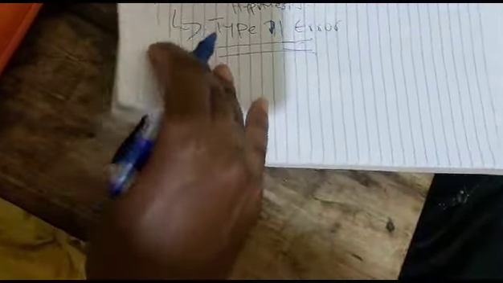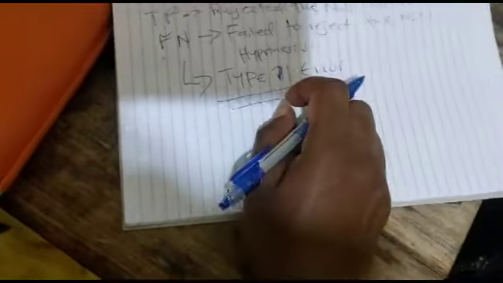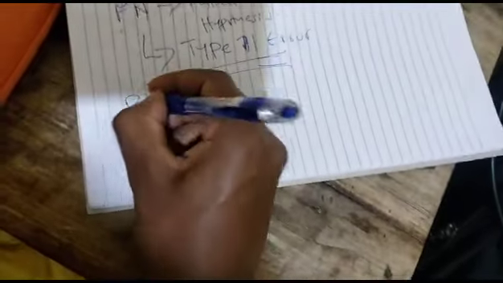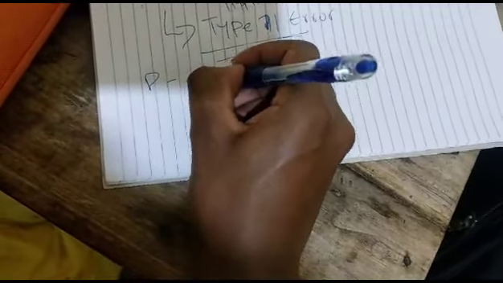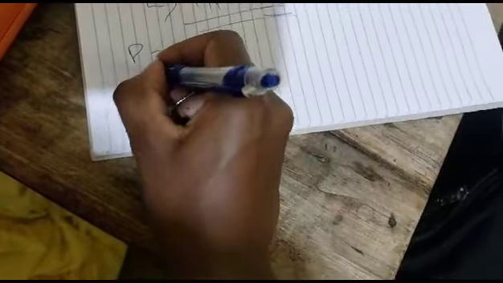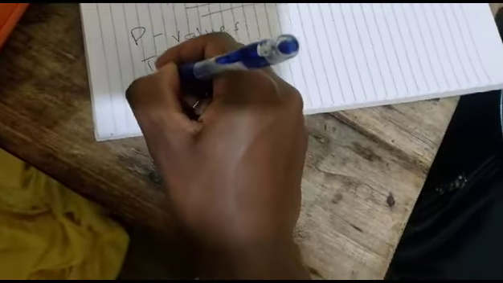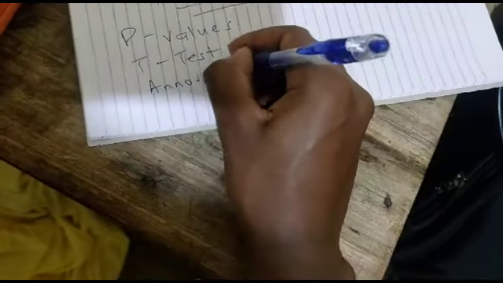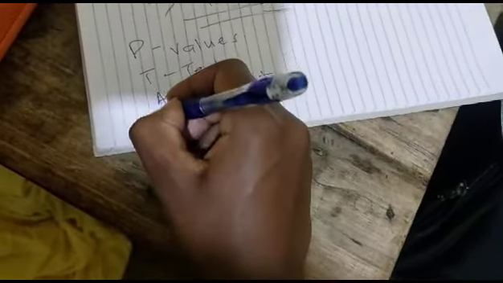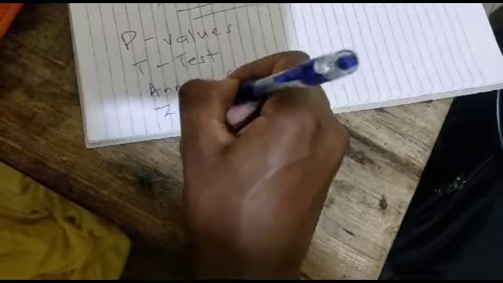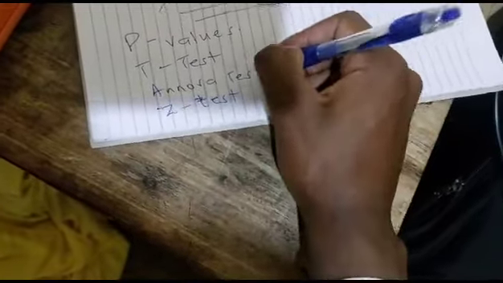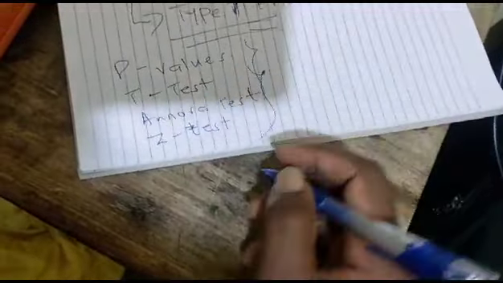And we have some ways to test the null hypothesis and the alternative hypothesis. We may use the p-value. We may use the t-test. There is another one called the ANOVA test, and another one called the z-test. I guess we have seen this in college.